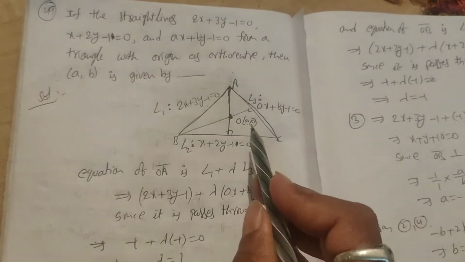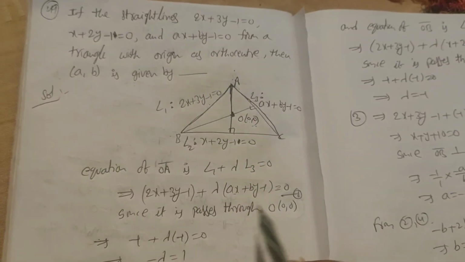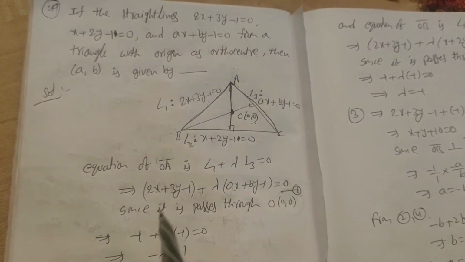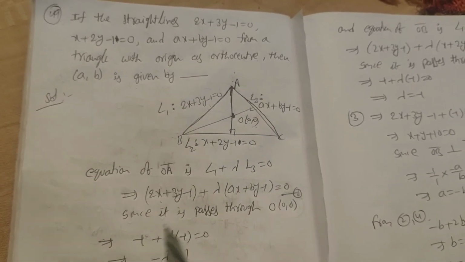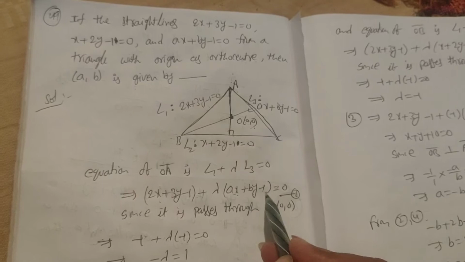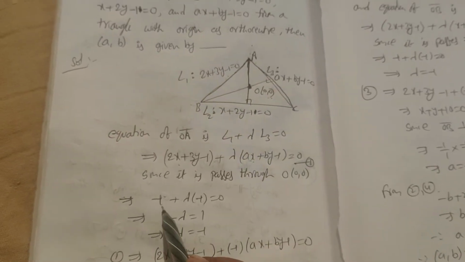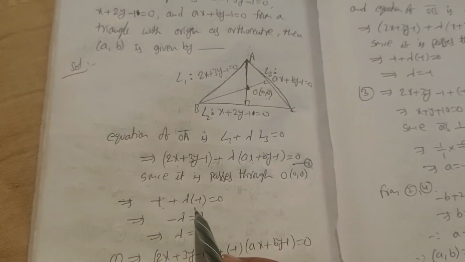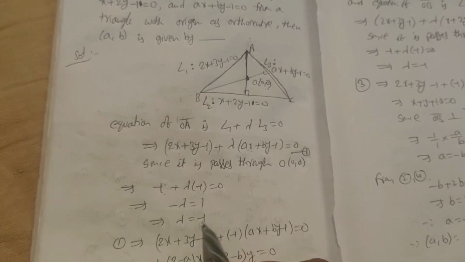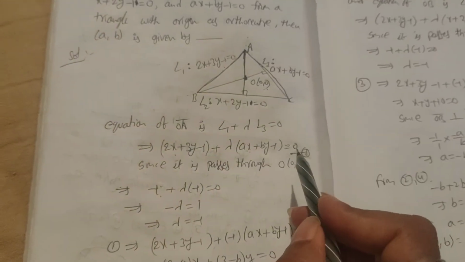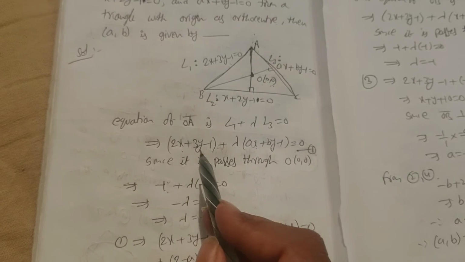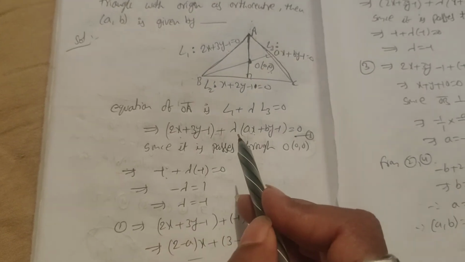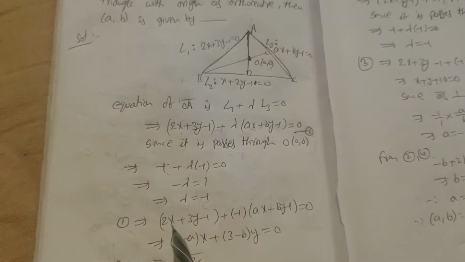So substitute 0 comma 0. Since it is passing through origin 0 comma 0, this means 0 plus 0 minus 1 plus lambda into 0 plus 0 minus 1. Lambda into minus 1 is equal to 0. So minus 1 minus lambda is equal to 0, means lambda is equal to minus 1. Again substitute, that gives 2x plus 3y minus 1 plus minus 1 into ax plus by minus 1.